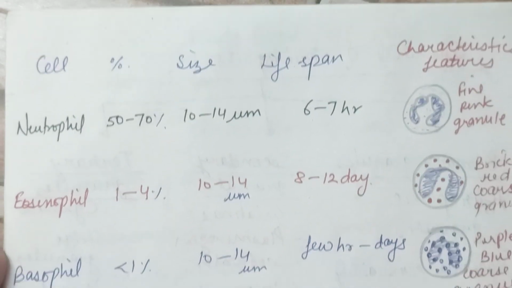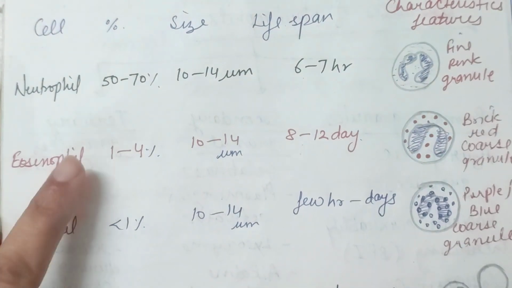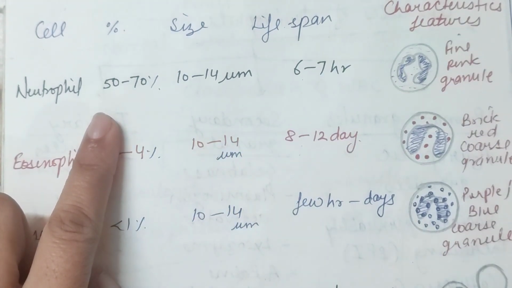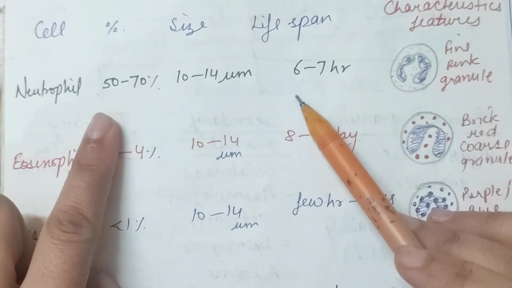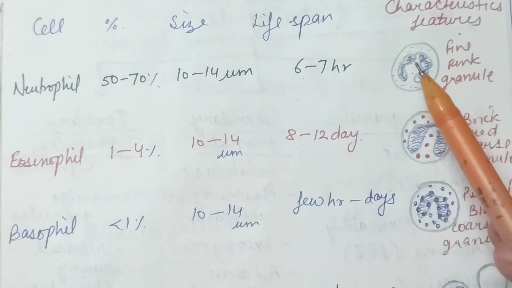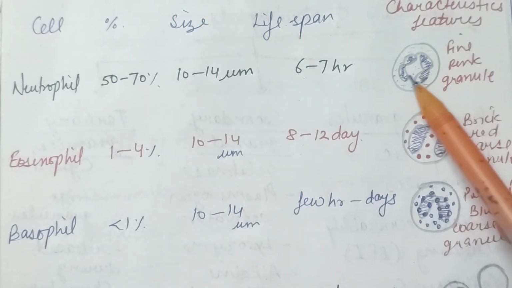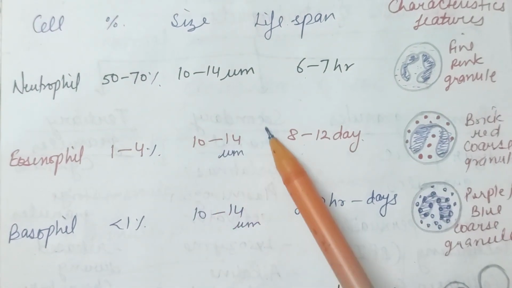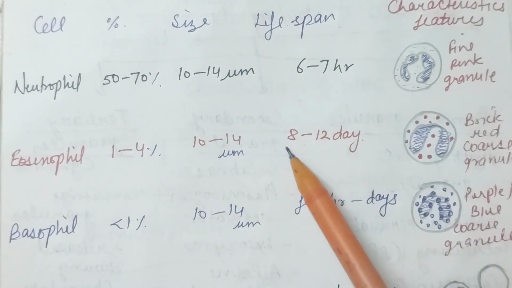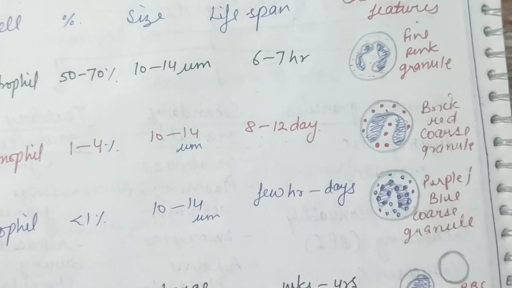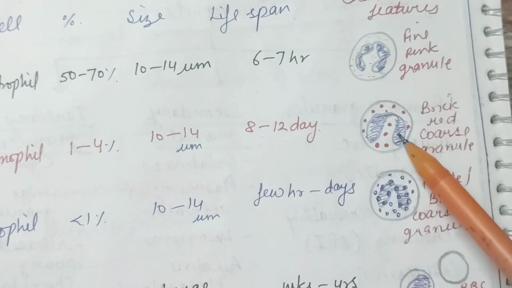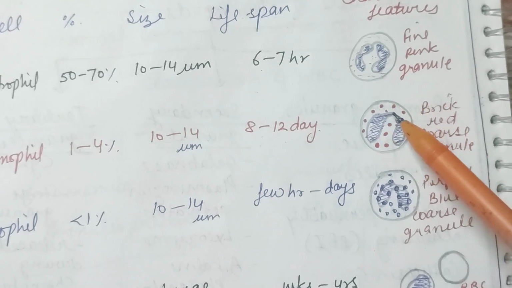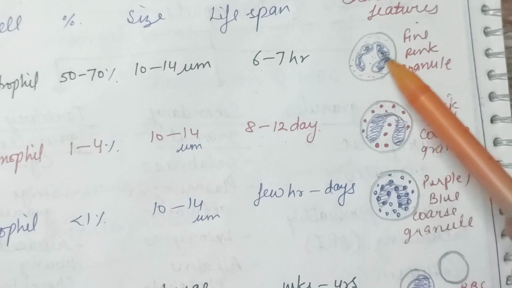Let's just see the morphological aspect, how we can identify the cells. So neutrophils, the major percentage, 50 to 70%, are neutrophils, 10 to 14 micrometer size, and 6 to 7 hours is the lifespan, and if you see, they have fine granules and a multilobed nucleus. Coming to eosinophils, which are 1 to 4%, 10 to 14 micrometer size, and lifespan is 8 to 12 days, and if you see, brick red coarse granules are there. Can you see that? Can you compare the granules of neutrophil and eosinophil? They are very coarse and they are very fine, right?